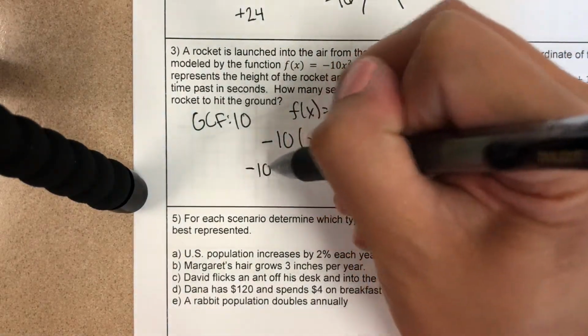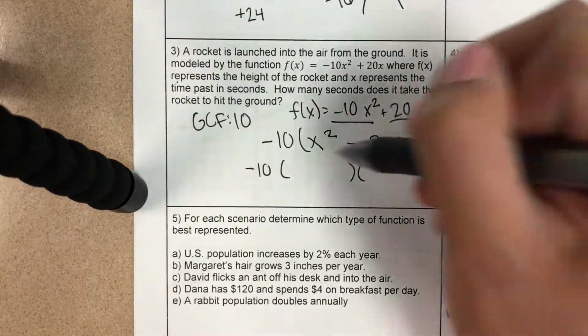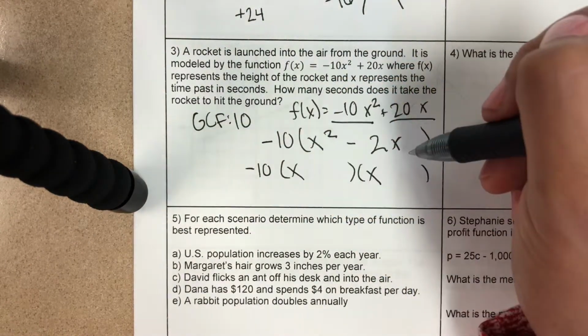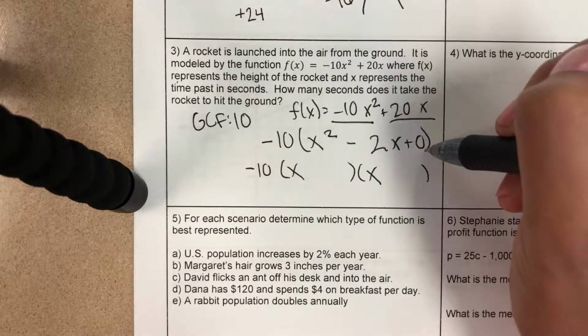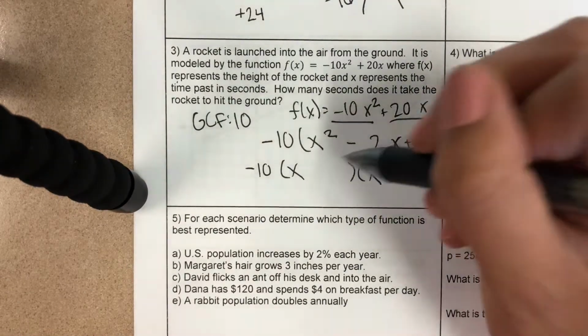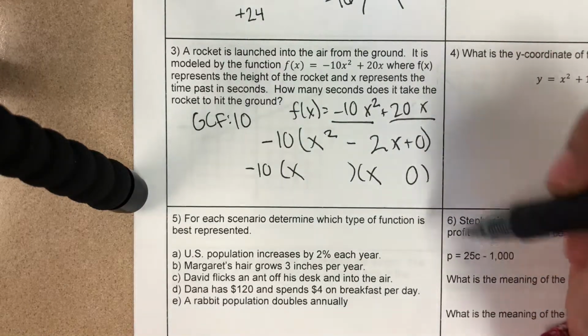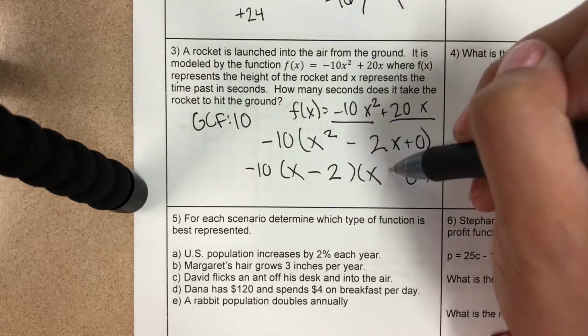And now I can keep my negative 10 on the outside, but then do the opposite of foiling this. X is in each binomial, and then I can add a plus 0 at the end. What multiplies to equal 0 and adds to equal negative 2? Well, I know that anything times 0 will give me 0. So 0 plus what is going to give me negative 2? Well, negative 2 will do that.